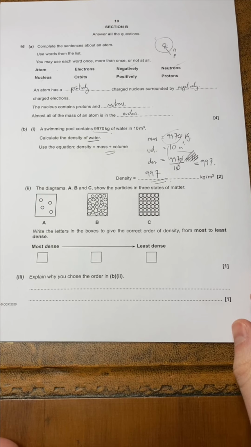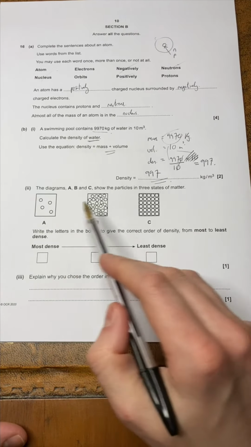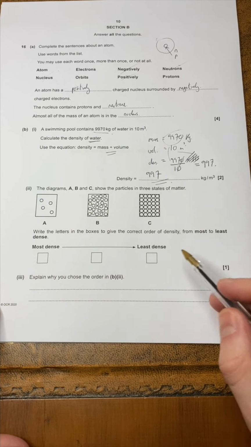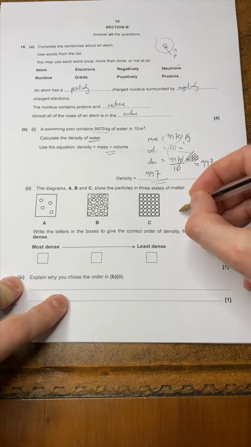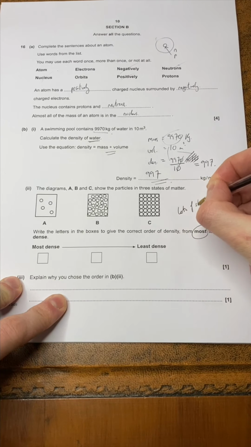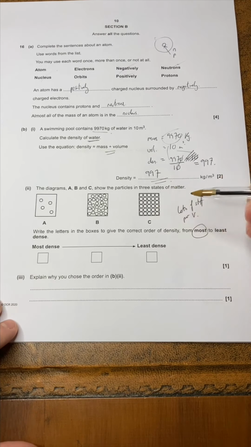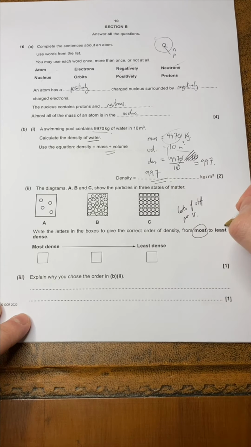Question 16bii. The diagrams A, B and C show the particles in 3 states of matter. Write the letters in the box to give the correct order of density from most to least dense. Most means lots of stuff per volume, or at least in this 2D diagram per area, and least dense is less stuff per volume.